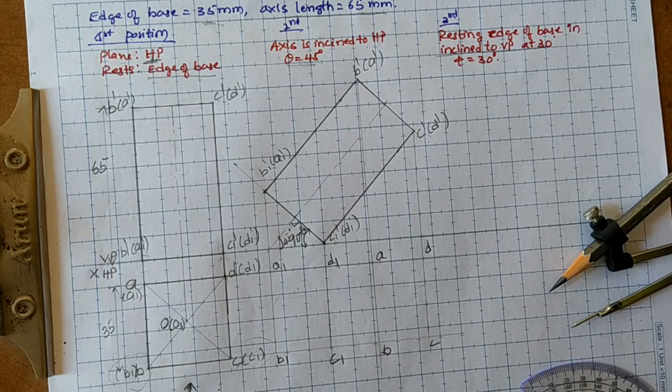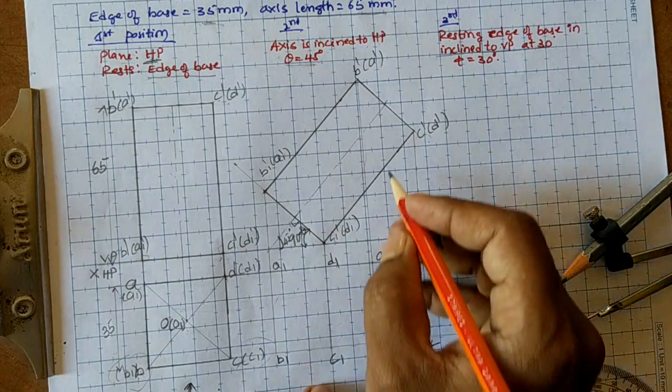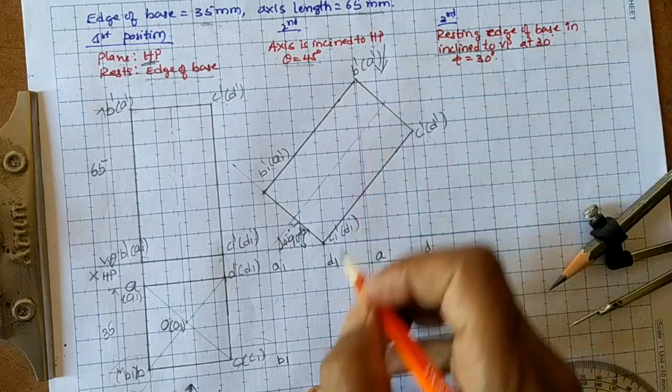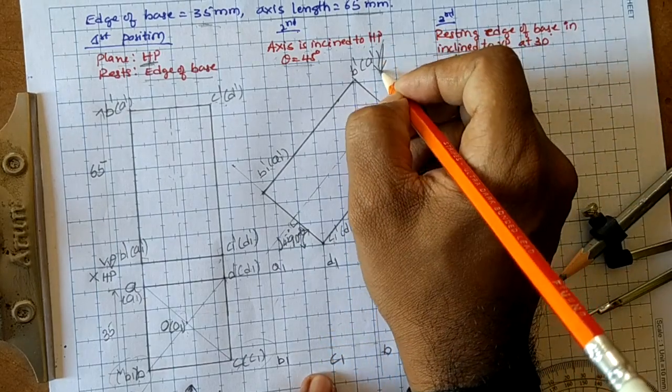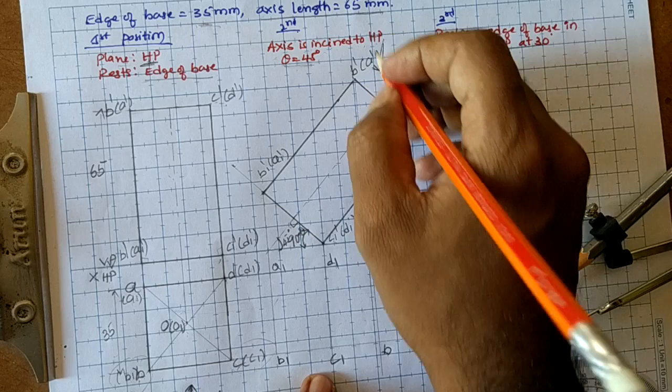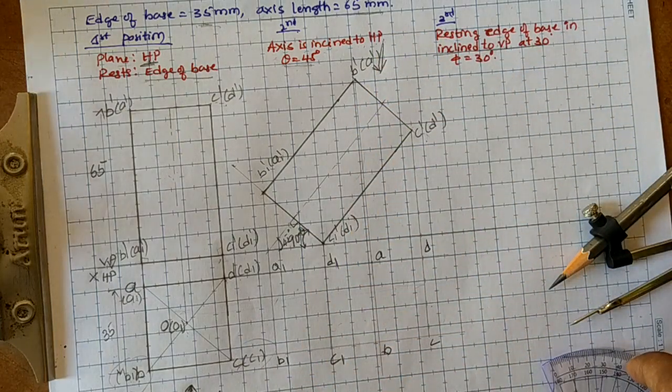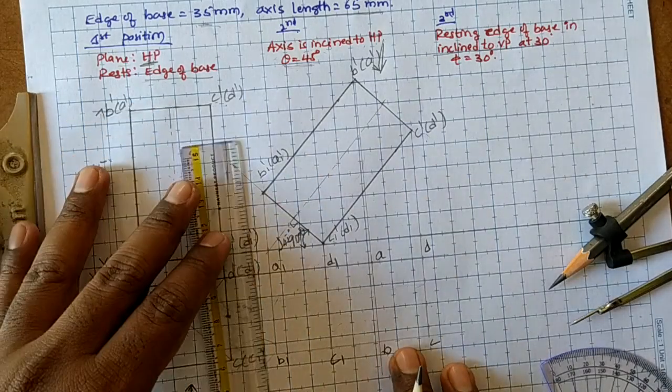The first rule is that all outlines of every view are visible. Hence the outlines of all the views are shown as full lines. See here, where is the observer? Here is the observer. Since it is the top view, the observer is at the top of the object. By observing here, the first rule is that the outline or boundary is always visible.